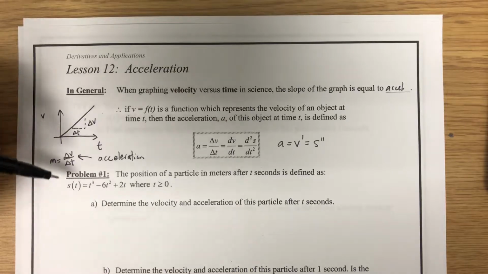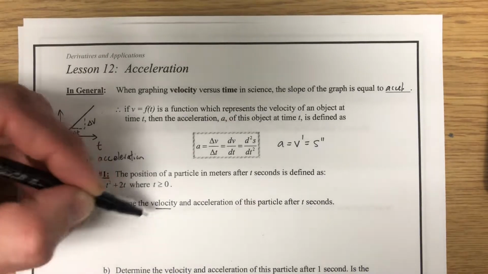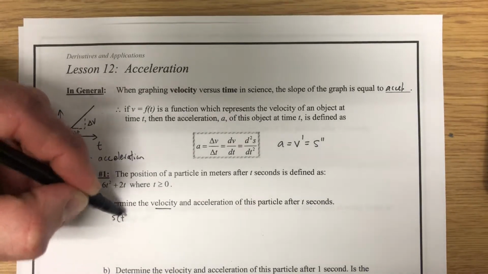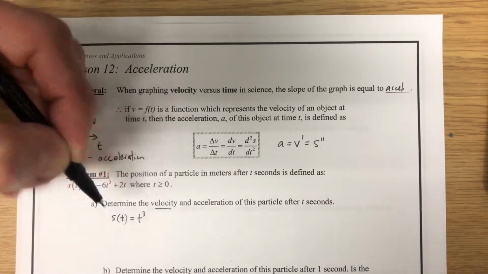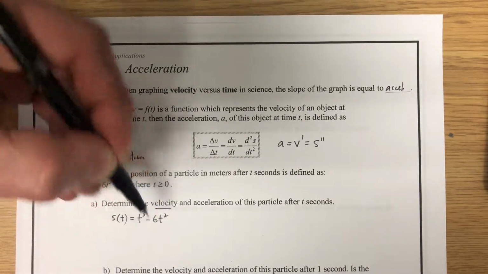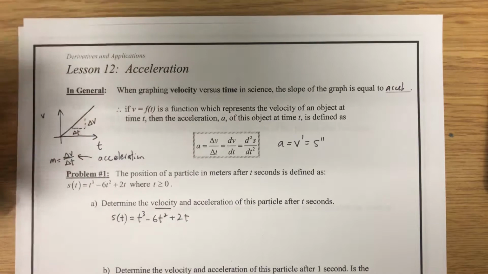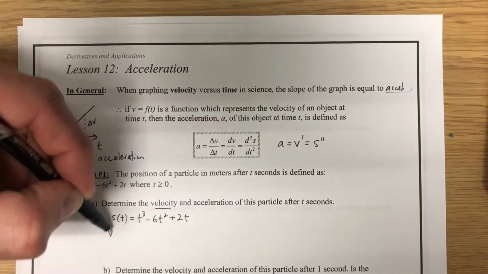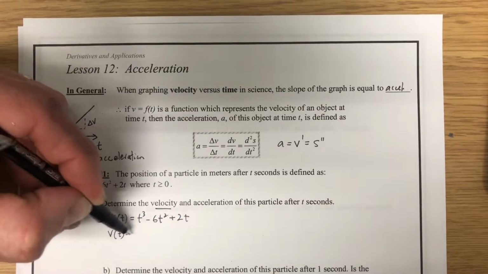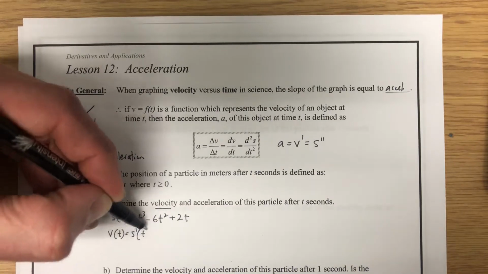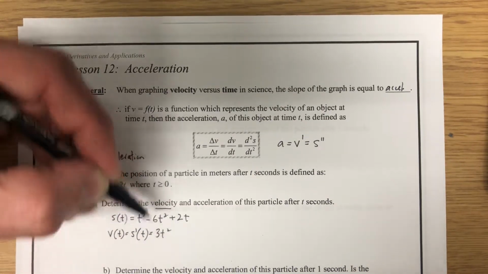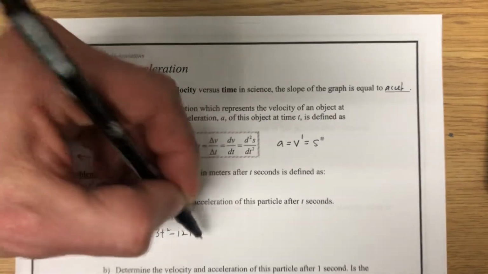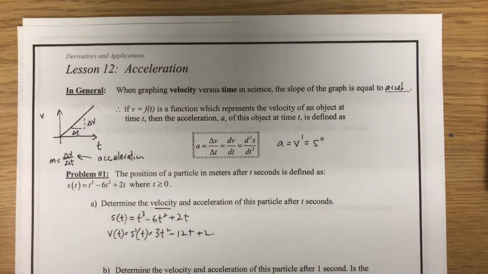And just like we did yesterday, we want to use some simple scenarios to start out with. We're going to start by finding the velocity. So here's the displacement, and we're going to take the derivative of this to find velocity. So velocity as a function of time, in other words, S prime as a function of time, will be 3t squared minus 6t plus 2.